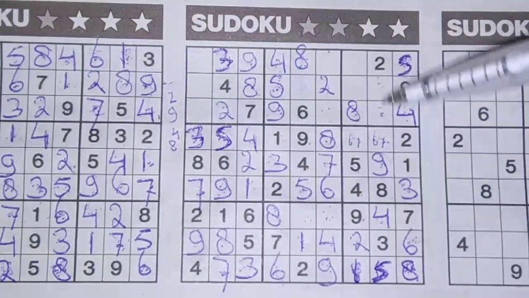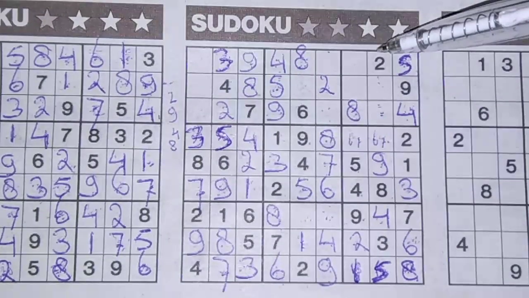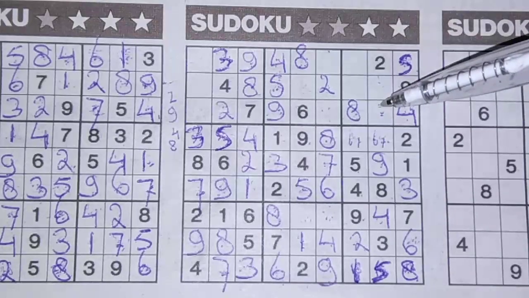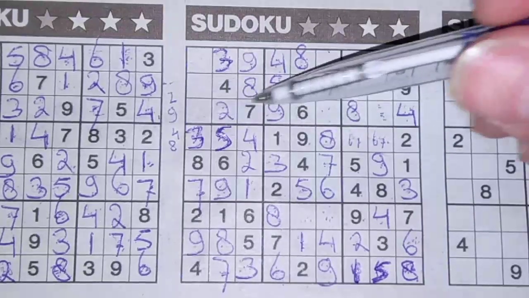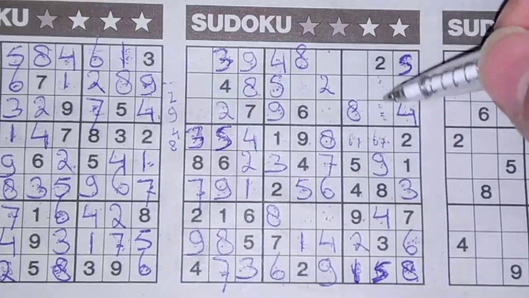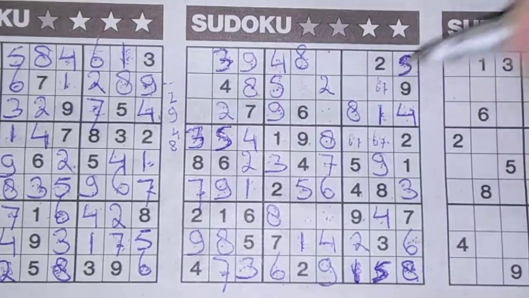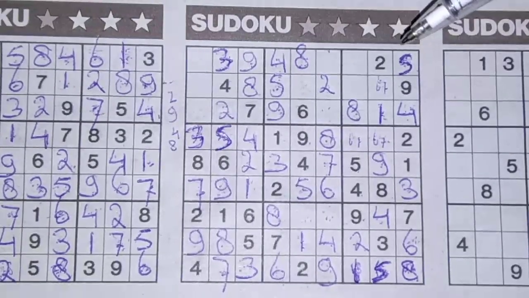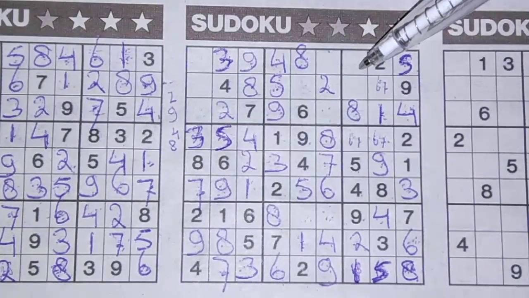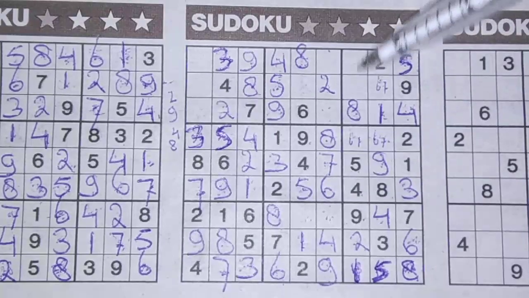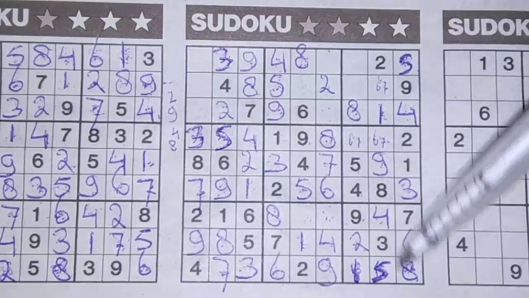These 3 numbers in this column, the 1, the 6 and the 7, and look, 6 and the 7, so 1 digit left for the 1. Here we have the 6 and the 7, I marked them. The other 2 boxes, 3 in this column, 3 in the column next.